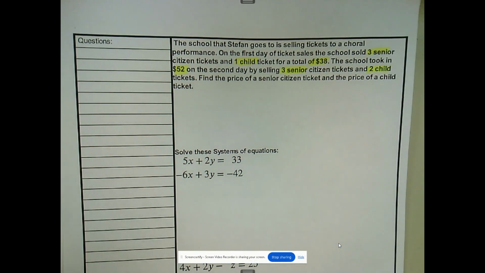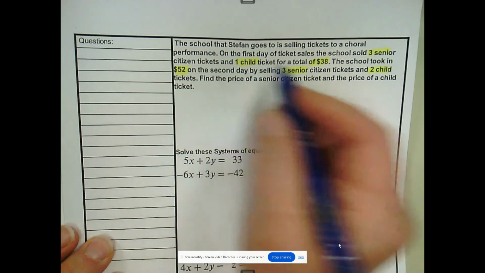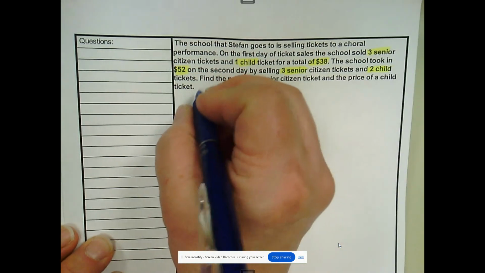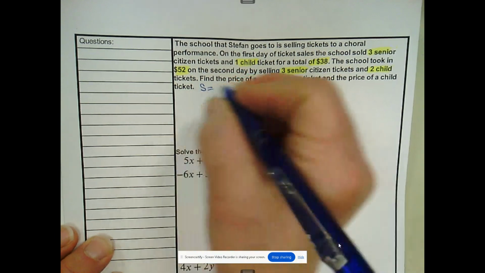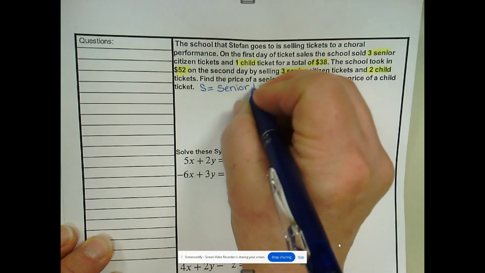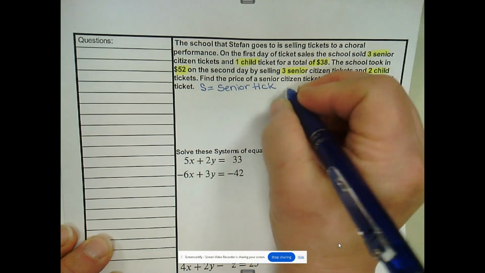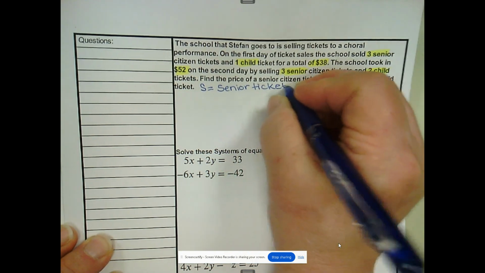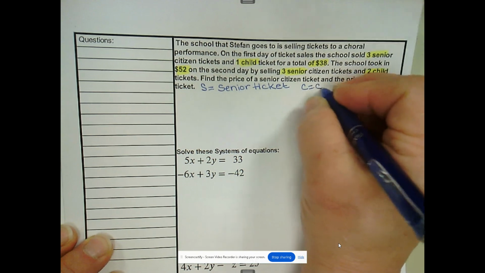So how do we set this up as a matrix or as a system of equations? What is S? S is your senior ticket. C is a child's ticket.